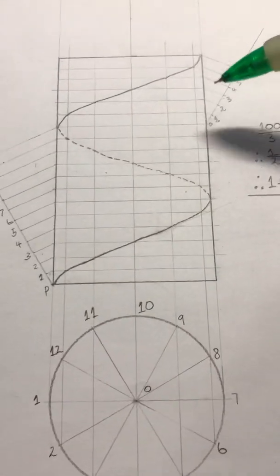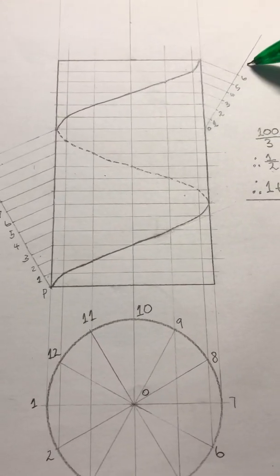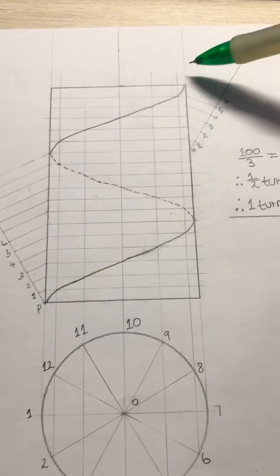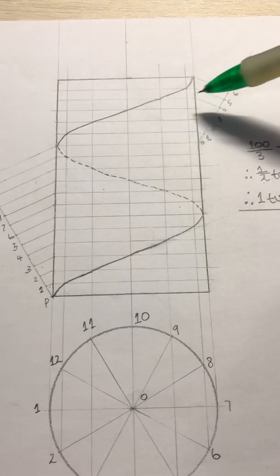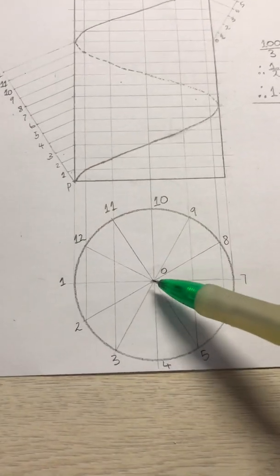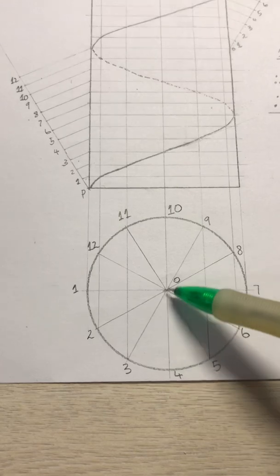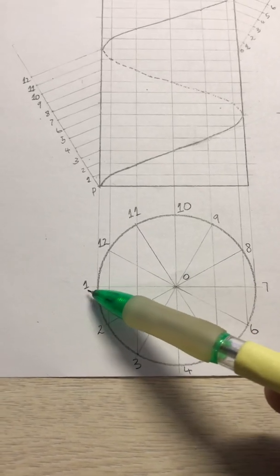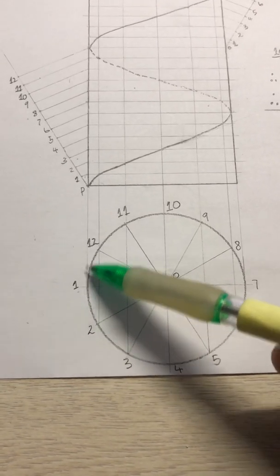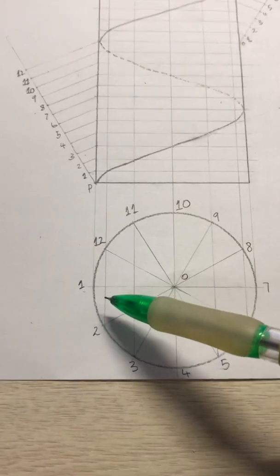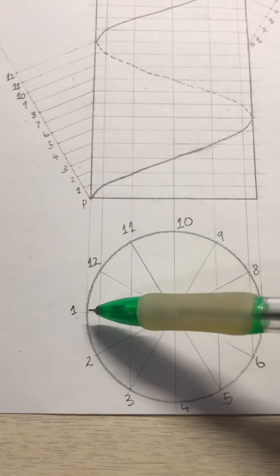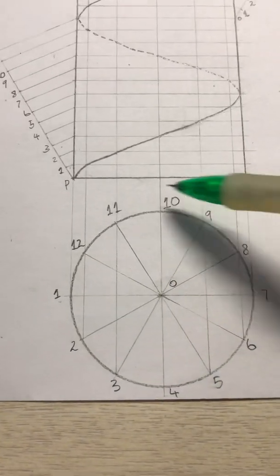So you basically divide this line here into 6 equal parts, then you do the same method, you know the method. Then after doing that, you project the lines across your cylinder. Then you divide your circle, meaning your top view, into 12 equal parts. I've decided to put my 1 here. We are going anti-clockwise. If we were going clockwise, we would go this way. Now it's anti-clockwise, meaning we're going the opposite direction of the clock, this way.